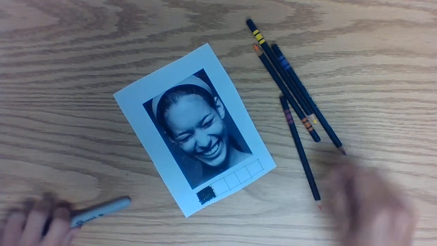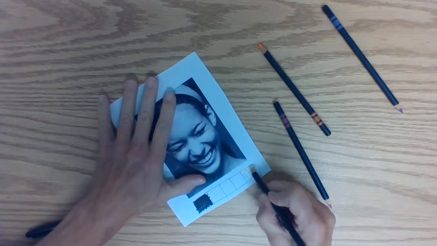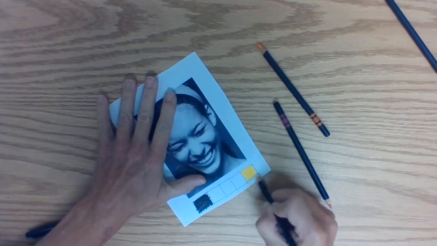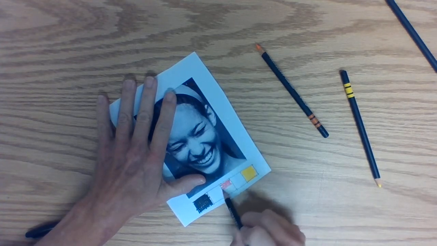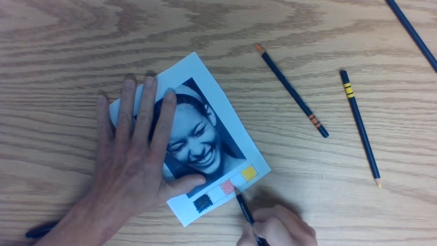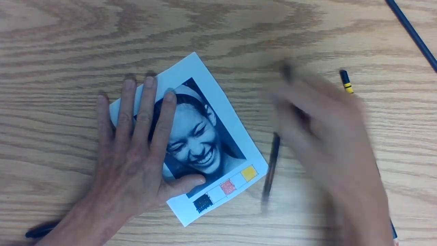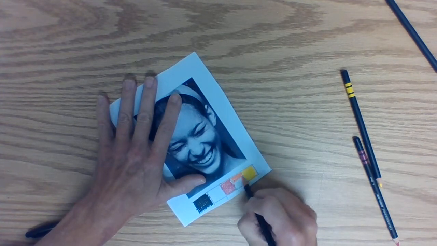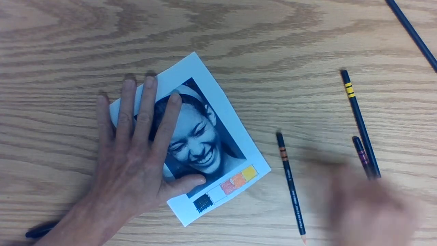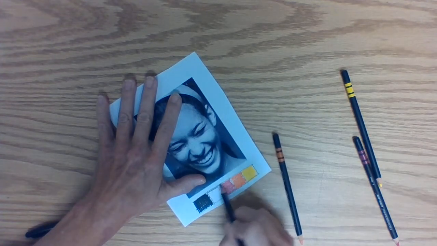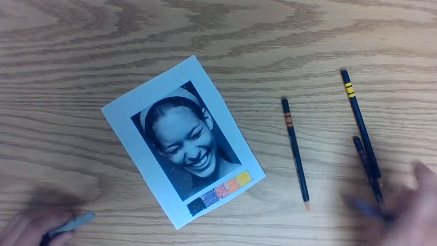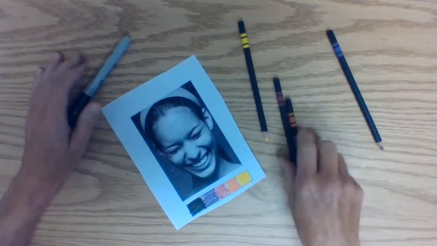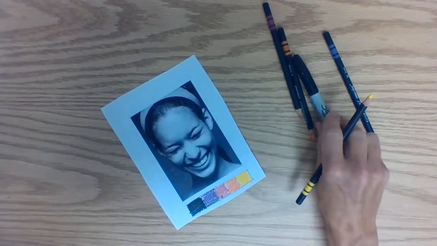Okay, then we're going to do our lightest light, and I'm going to use a yellow pencil for that. And the middle is going to be red. And in between the middle and the lightest light is going to be orange. And in between the middle and the blackest black, darkest dark, is going to be this purple. Ultimately, I'm not sure this is going to be an attractive color scheme, but it will help me to identify all the different value placements.